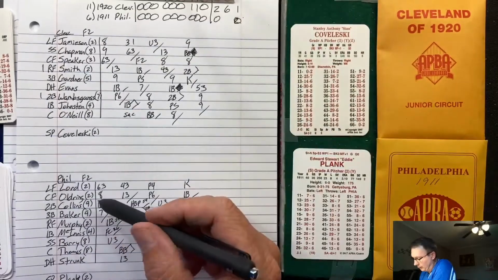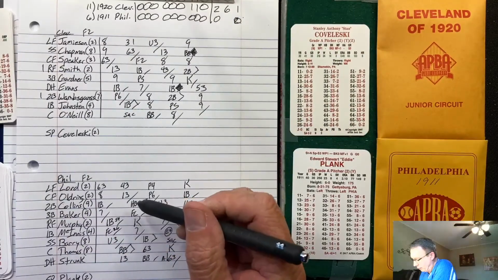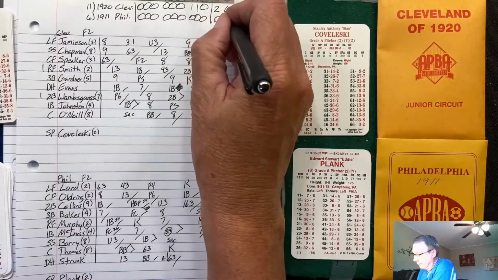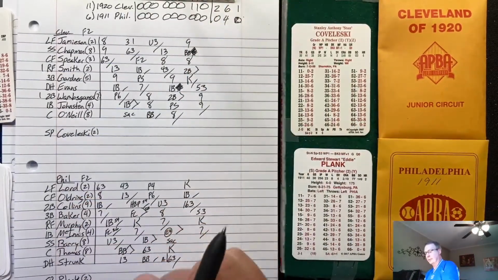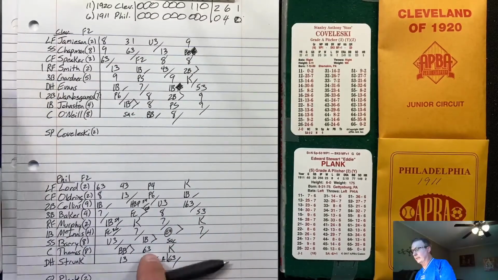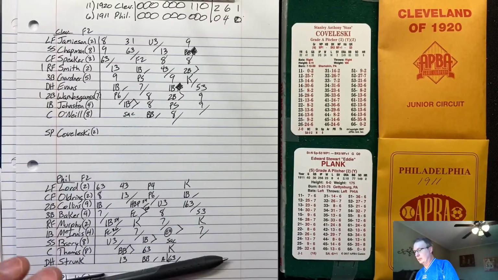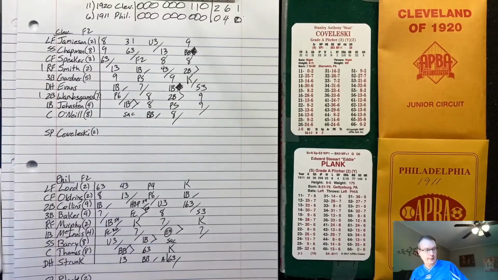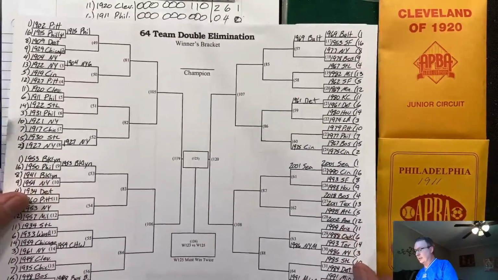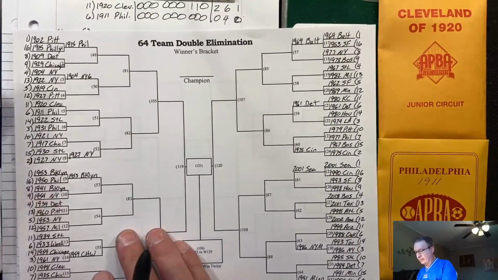That makes sense. 1, 2, 3, 4 hits is all the A's could muster. And Cleveland wins it despite Tris Speaker not getting a hit. Wamsgans knocking in the only run they really needed, turns out.